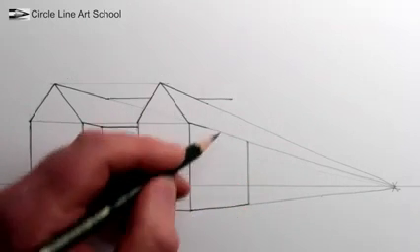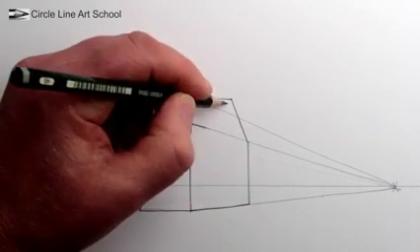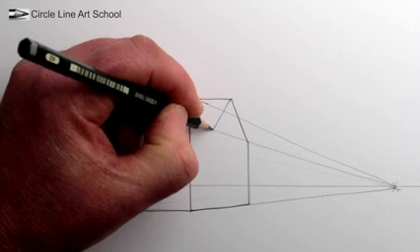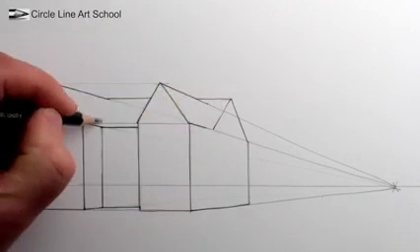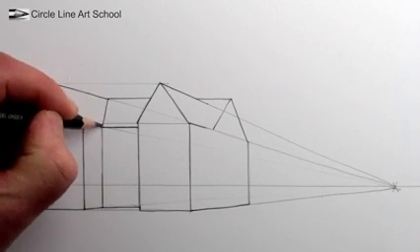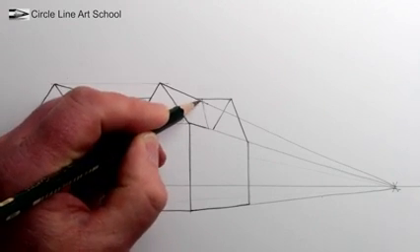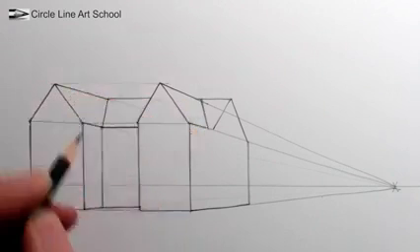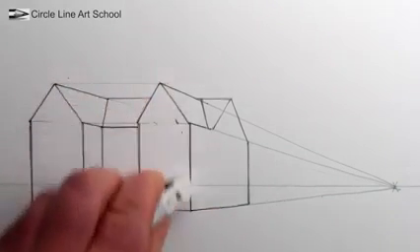Now draw a new triangle on the right of the house, using the diagonal line that goes to the vanishing point as the base of the triangle, and then it will be a triangle in 1-point perspective. Now draw 2 diagonal lines that connect the roof together. We can now erase some of the guidelines that we no longer need.